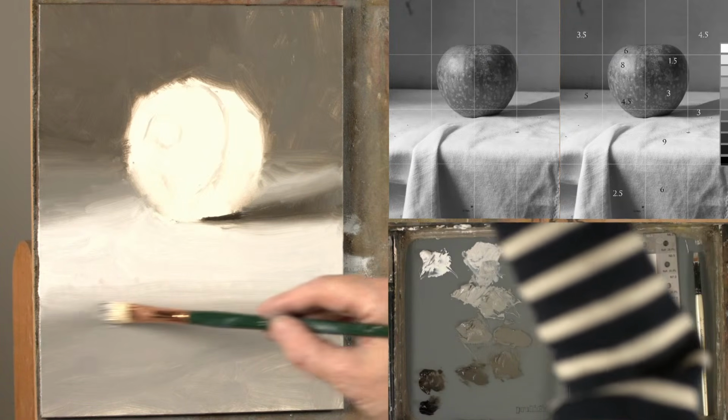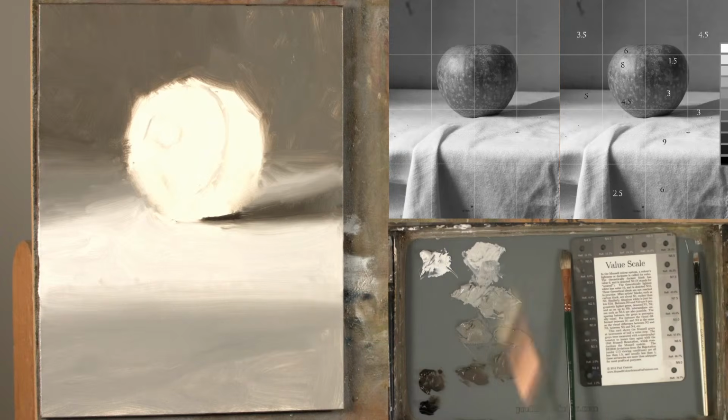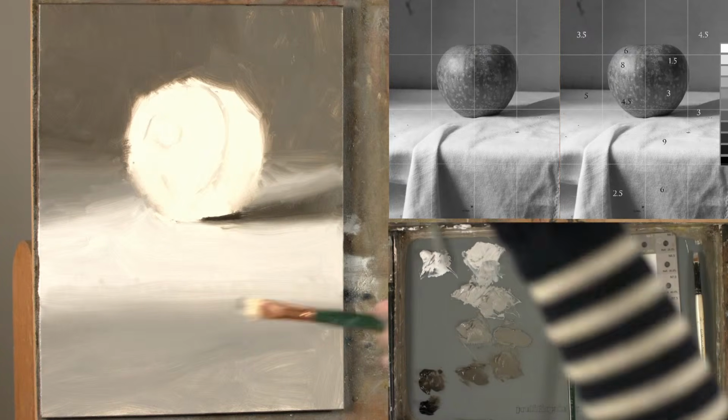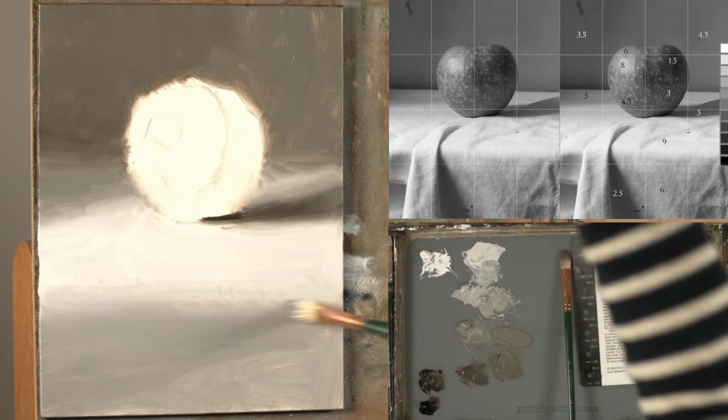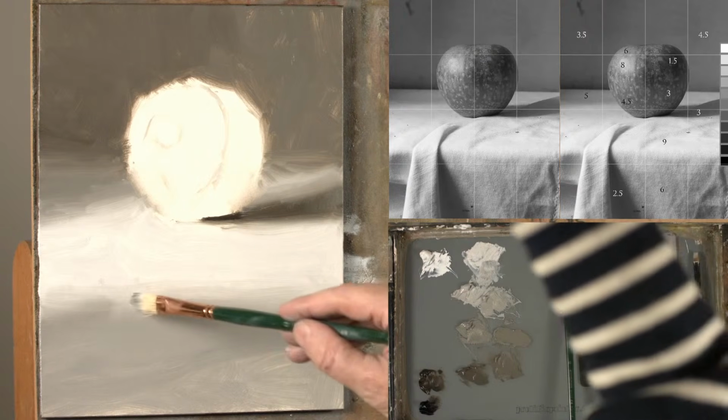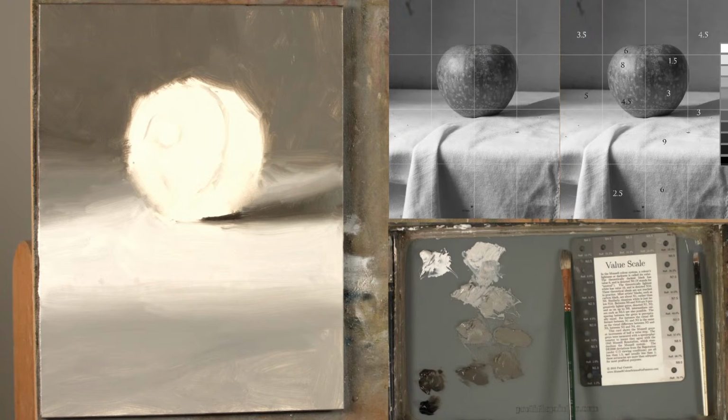And it's a really fast way to get a nice soft edge. It takes a bit of practice, to be fair. And if you don't have enough paint on there, it doesn't really work because you lift up too much paint when you do the drag. But that's a great way to get a nice soft edge, and already we're starting to create some space.